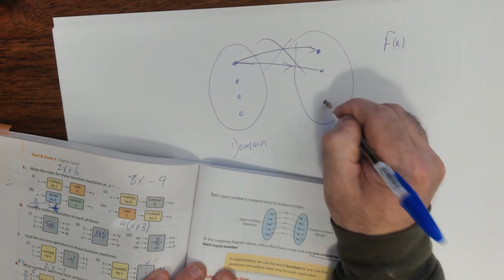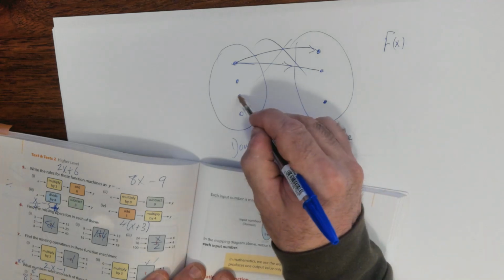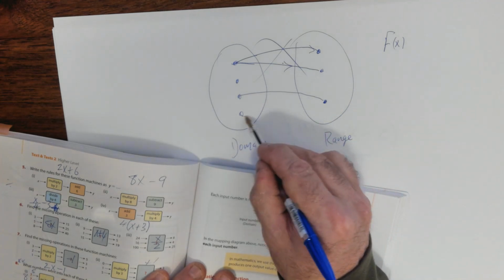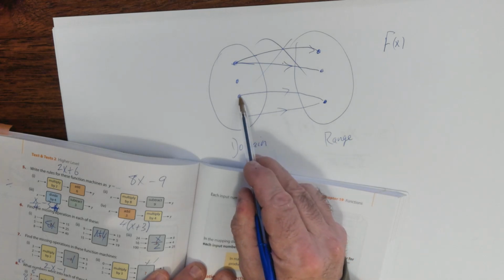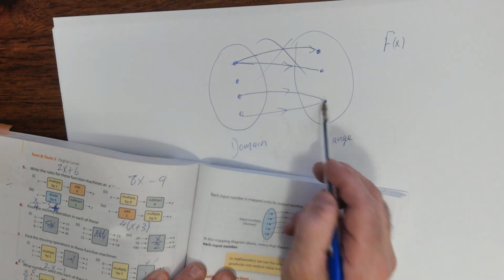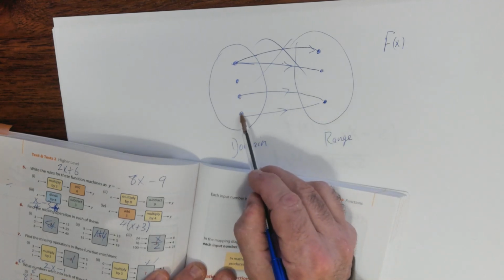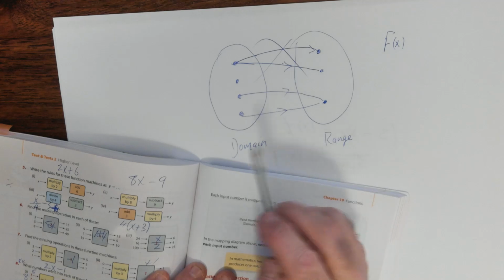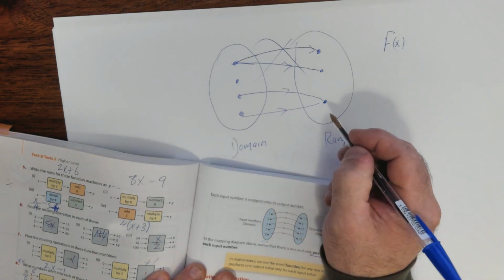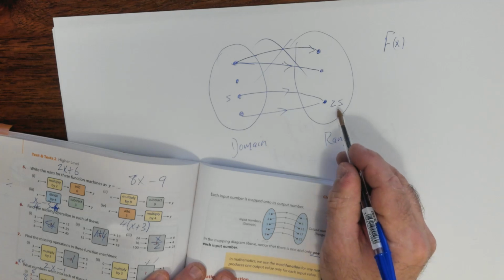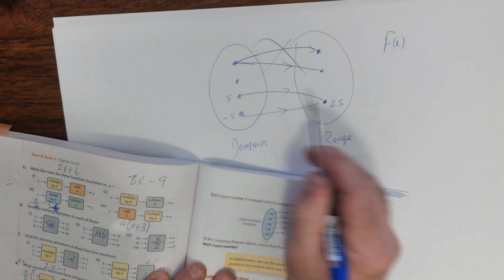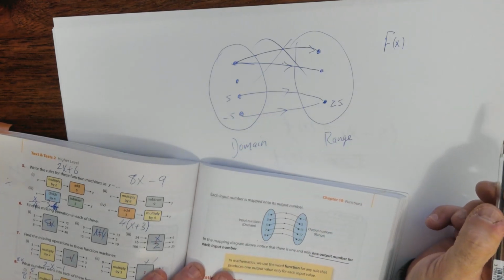What is allowed is 2 arriving in. In the range, 2 can arrive in. This is allowed because it's very clear that the output of this input value or element is this element. I'm using the word elements because it's sets, and the output of this is this. For instance, the squaring function, 25. If I put 5 into a squaring function, I'd get 25. But if I put minus 5 into the squaring function, I'd get 25.